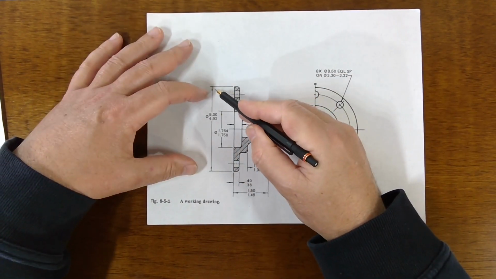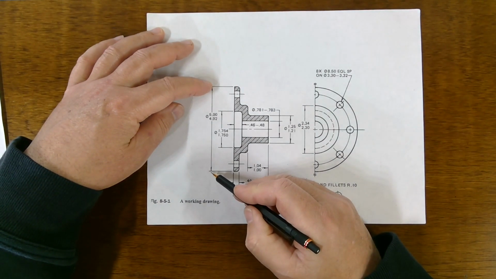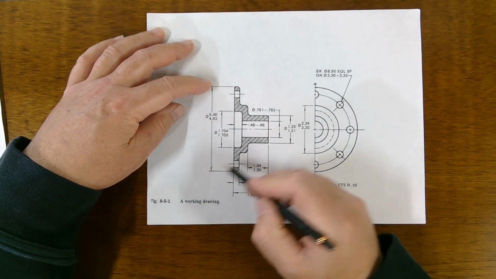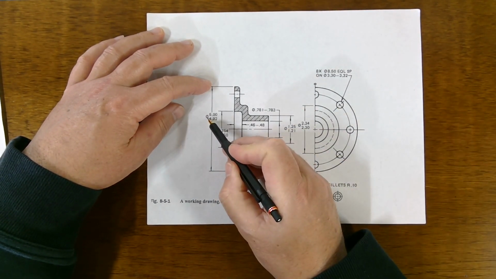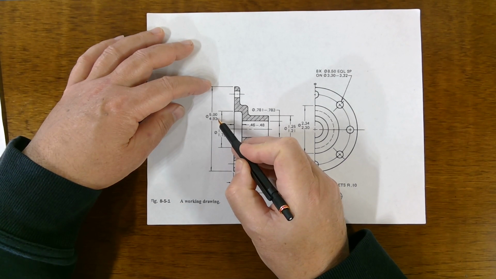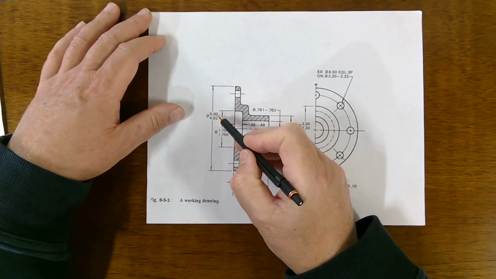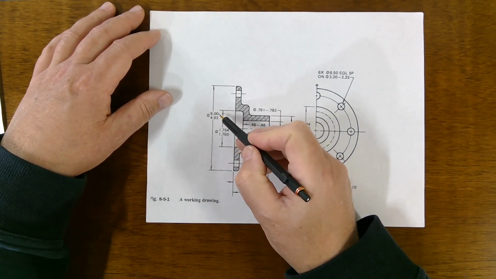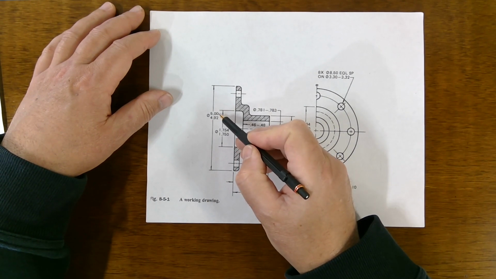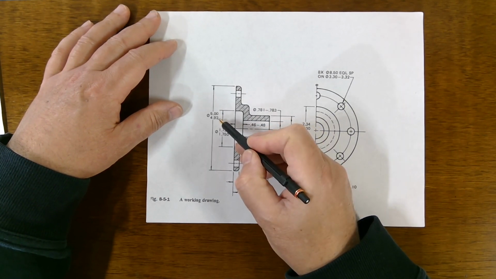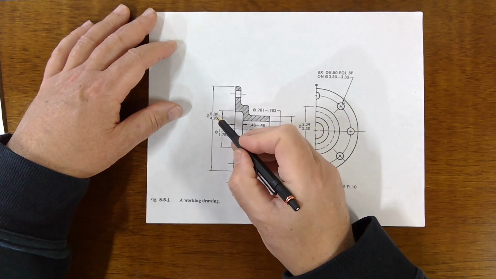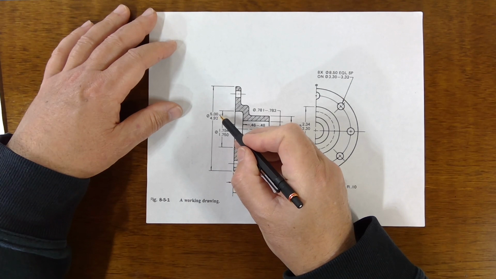So this outside dimension here is how tall this thing is, or it's actually the diameter. This symbol here means diameter, and these two numbers are specifying the minimum and maximum values that this thing can be. So they're saying that this thing can be no more than 5.00 inches and no less than 4.92 inches. So they're calling it out to 2 decimal places, right?